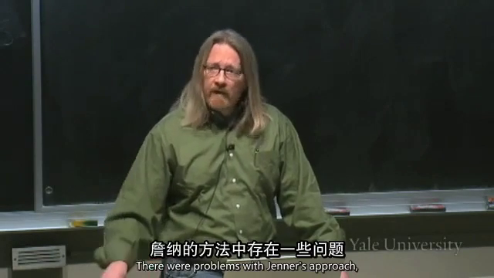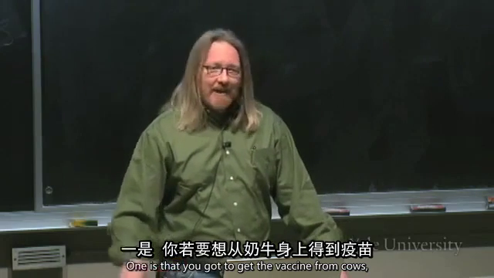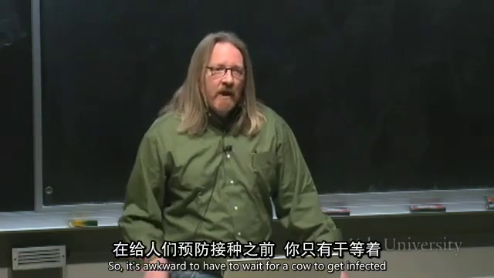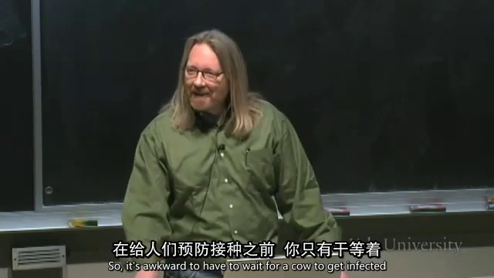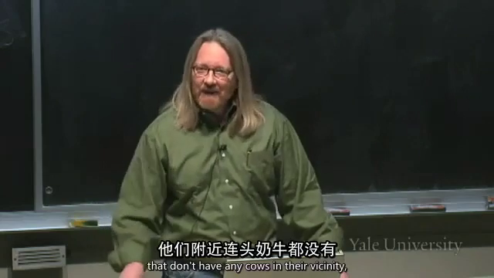There were problems with Jenner's approach, and you can imagine what some of those problems are. One is that you got to get the vaccine from cows. So you've got to have an infected cow in order to produce the vaccine. And so it's awkward to have to wait for a cow to get infected before you can vaccinate a population. And what if you're talking about a group of people that don't have any cows in their vicinity, let alone a sick cow? How do you get the vaccine to them?